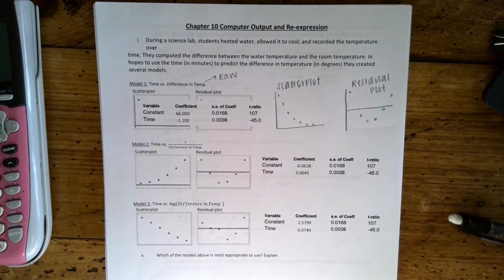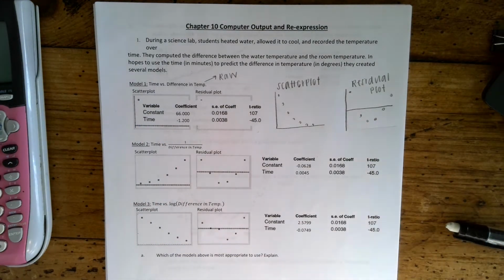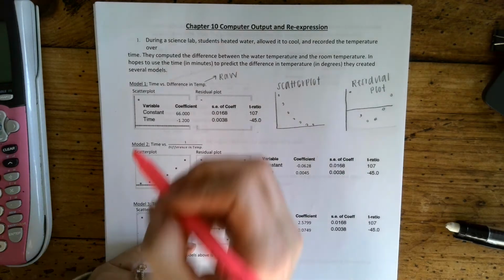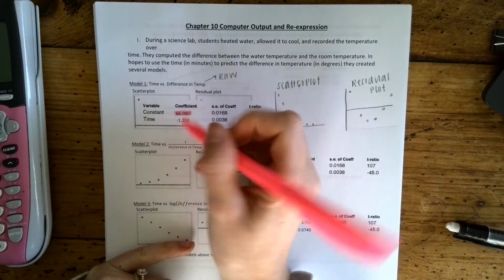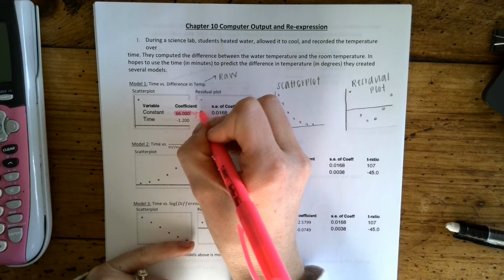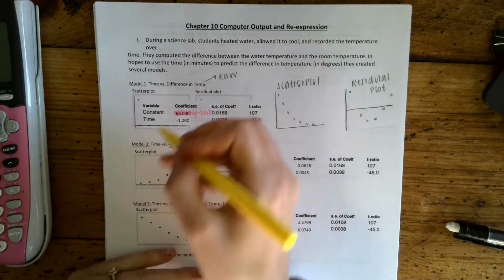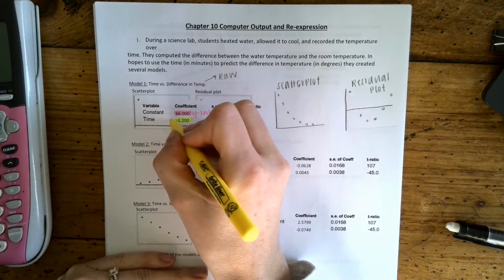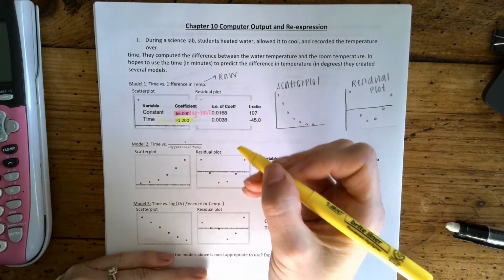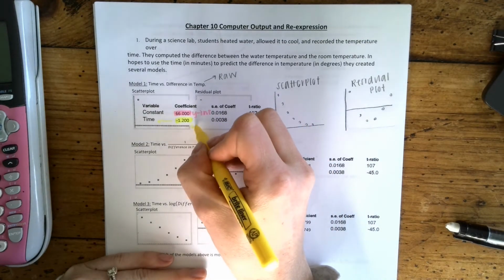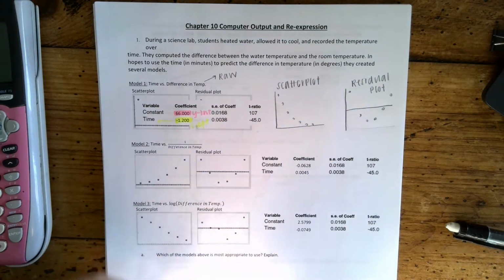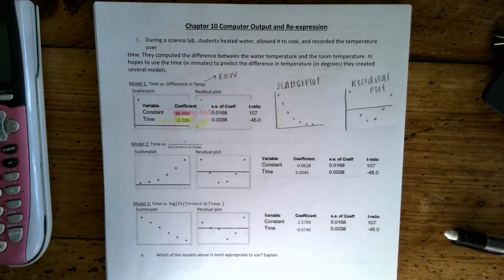Remember, with this computer output, there are two important things that we are looking for. The first, or one of them, is our y-intercept. Your y-intercept is always next to the constant. So this 66 is my y-intercept. The slope will also be in that column. The slope is always next to the variable, the x variable. So in this case, the negative 1.2 is my slope.